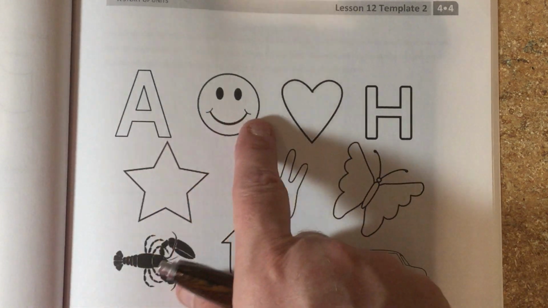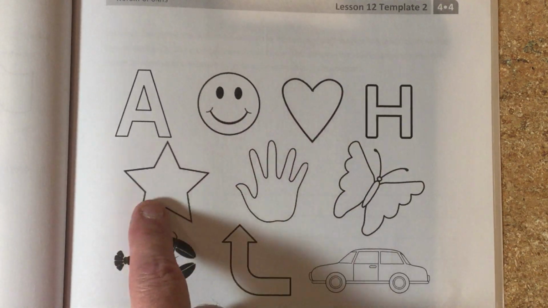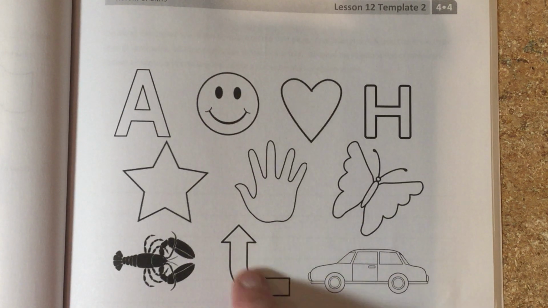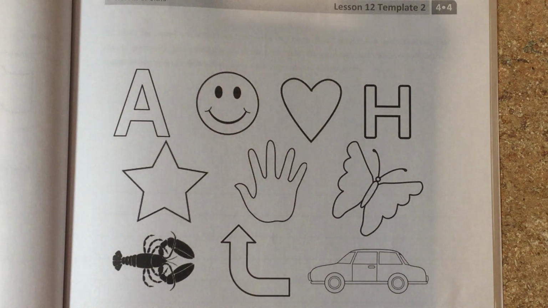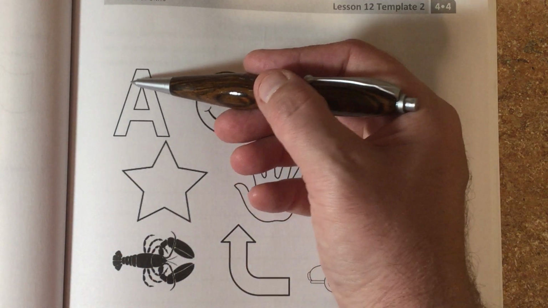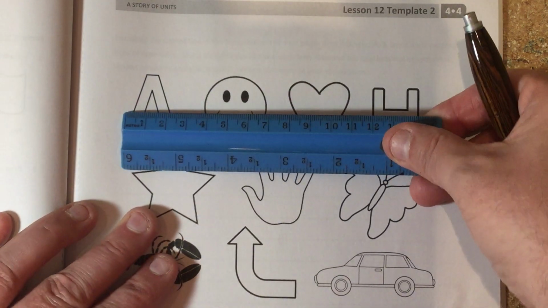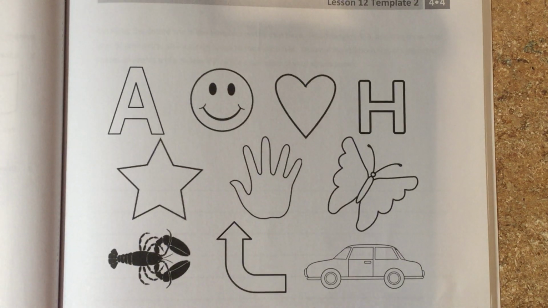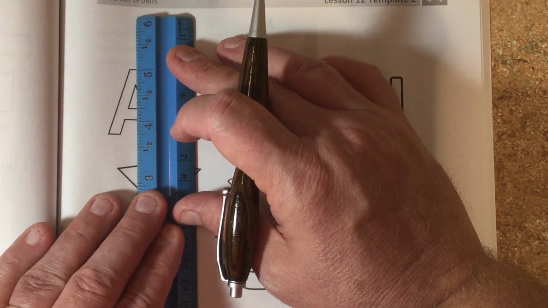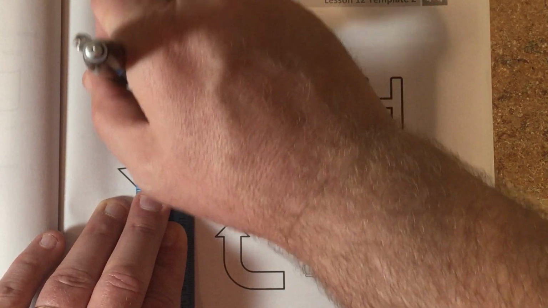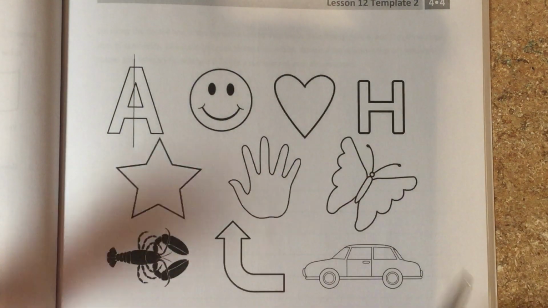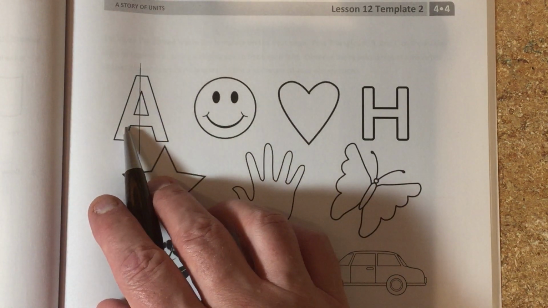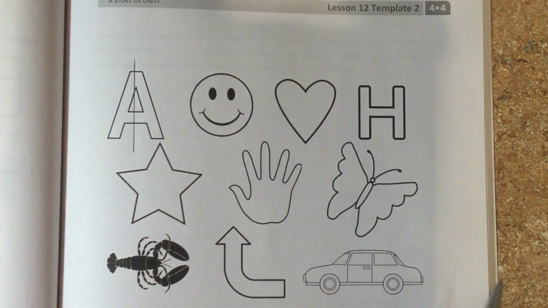So we have the letter A, a smiley face, a heart, the letter H, a star, a hand, butterfly, looks like a lobster, a curved arrow, and a car. And I'm thinking, let's start with the letter A. If I were to draw a line here, would the top match the bottom? I don't think so. I don't think diagonals would work, but I do think if I went right down the middle like this, that would work. And again, my drawing's a little off here, but the left would match the right if I were to fold that in half.